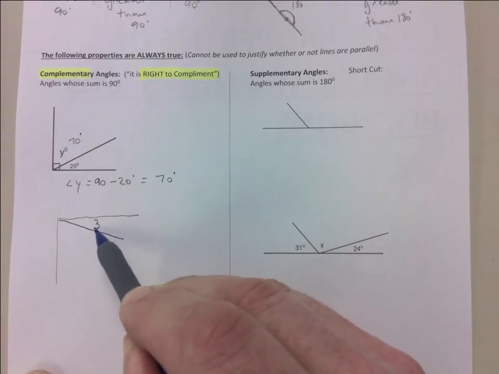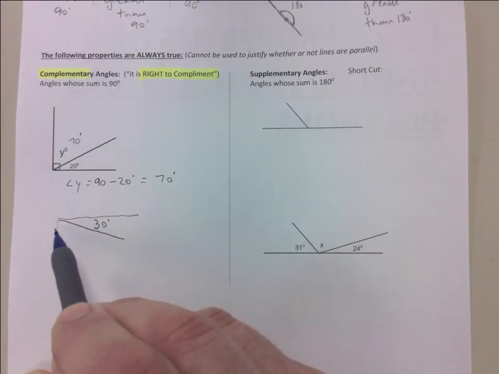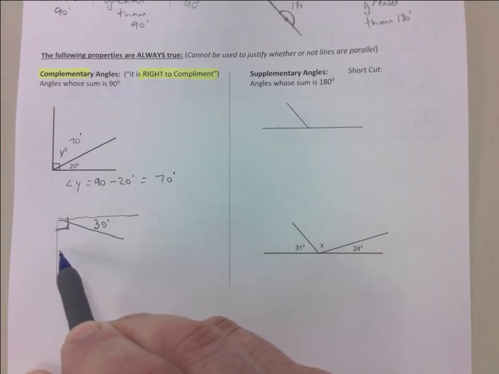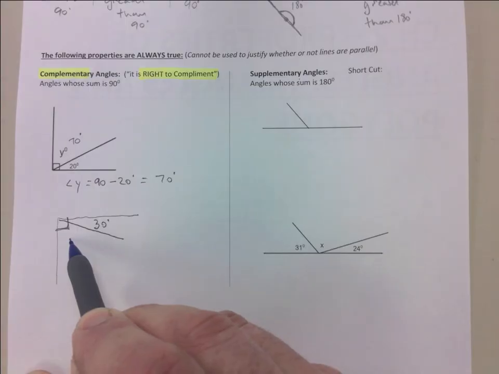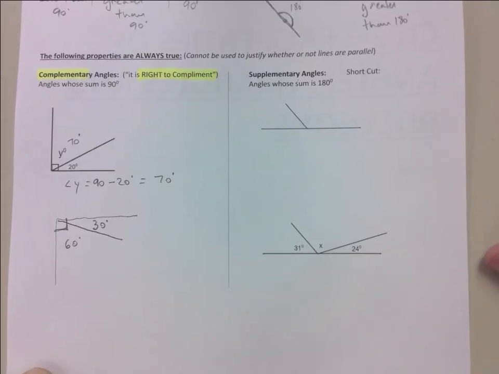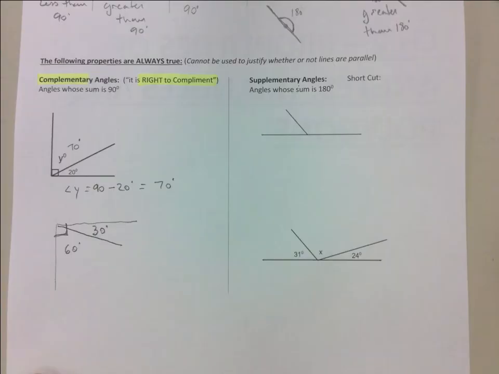But let's draw an upside down, right? If this had been 30, and you know that there's a 90 happening here at that corner, if this is 30, then this angle here is 60. So they're still considered complementary as they're depicted there.